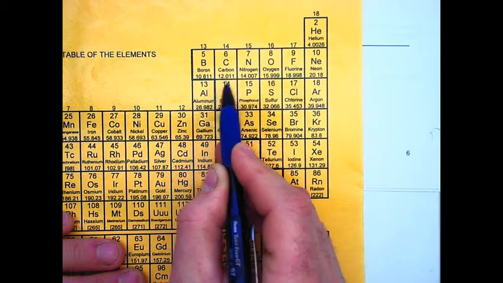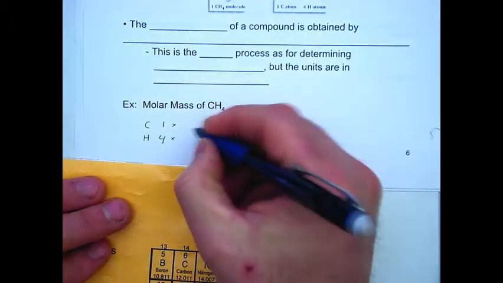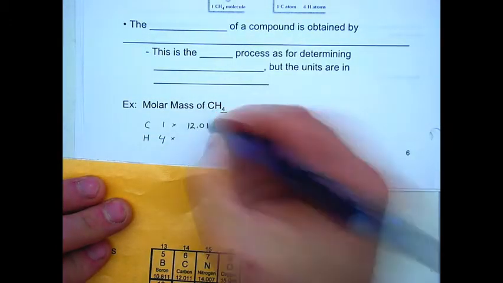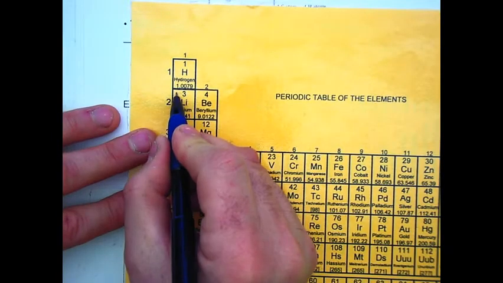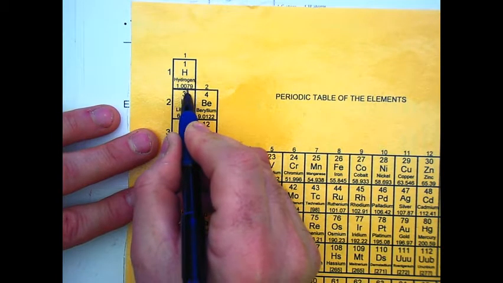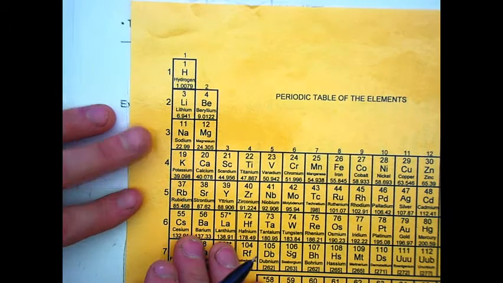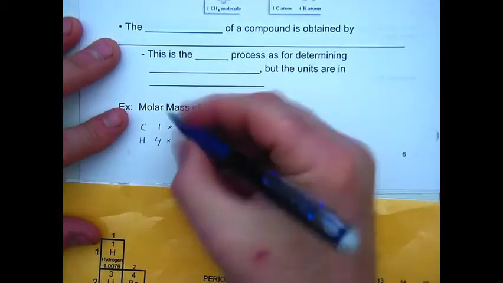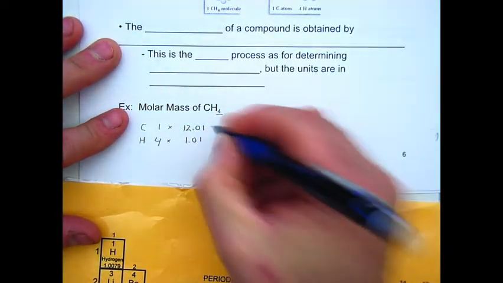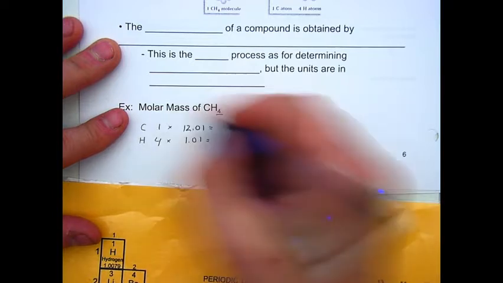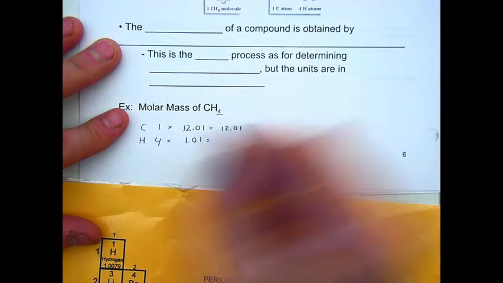So carbon rounds off to 12.01, and hydrogen rounds off to 1.01. That's 7 changing the 0 into a 1. So that's 1.01. We multiply them out, we get 12.01 there.